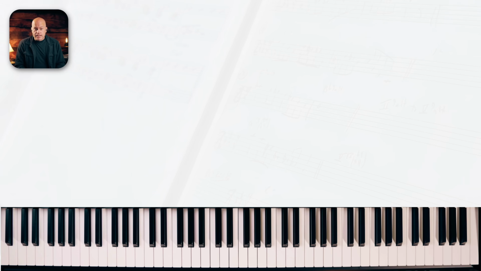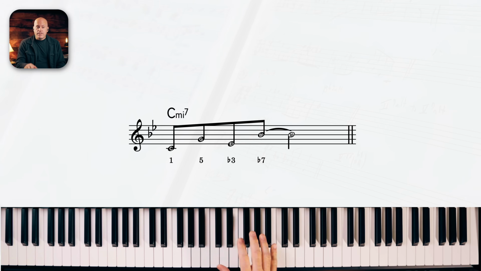A variation of this now: we're going to do 1, 3, 5, 7. Now we're going to do 1, 5, 3, 7. Instead of 1, 3, 5, 7, we're going to 1, 5, 3, 7. These are patterns now. These are good to know.